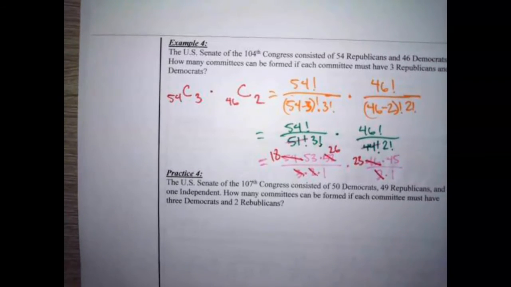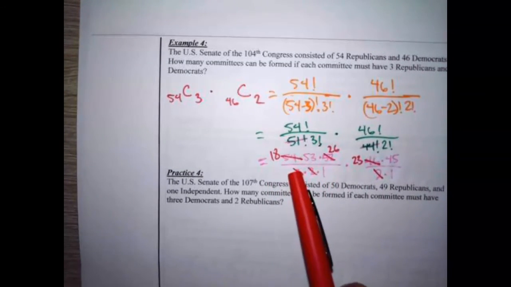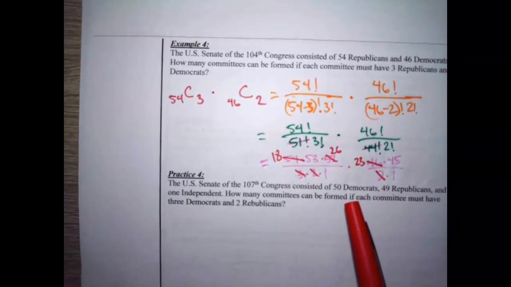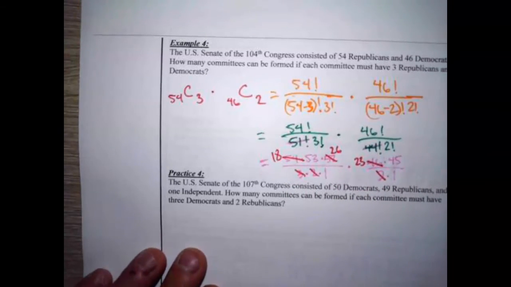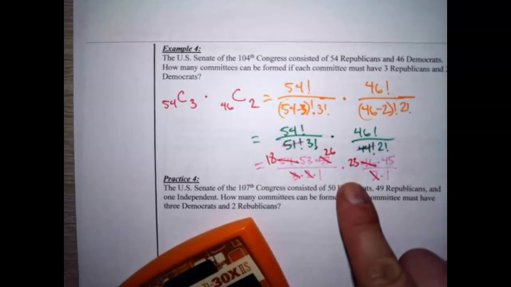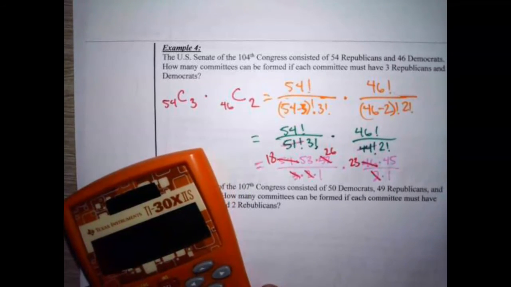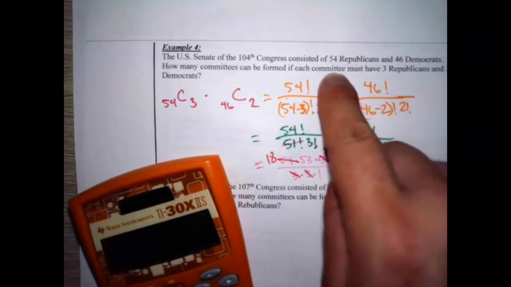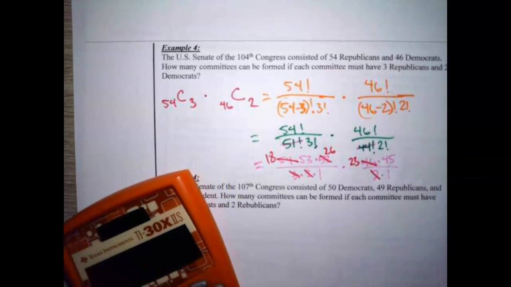And you could just multiply this all the way through, because once I calculate this and then this, I don't have to calculate them separately. So I could just go 18 times 53 times 26 times 23 times 45, and that'll be the total number of ways that a 5-person committee can be selected, where it has 3 Republicans choosing from 54 and 2 Democrats choosing from 46. So let's see what that is.